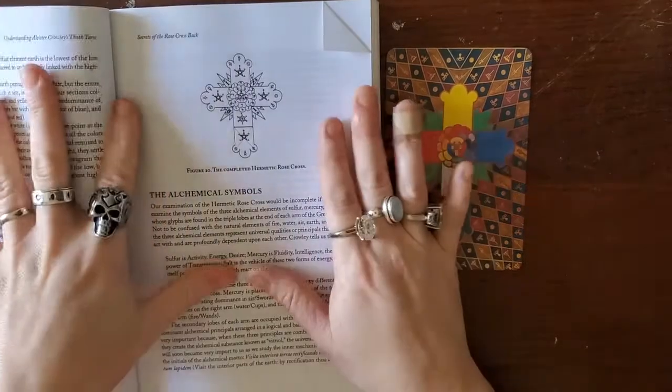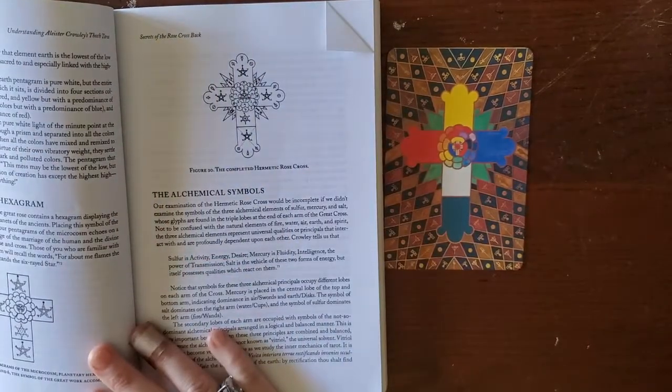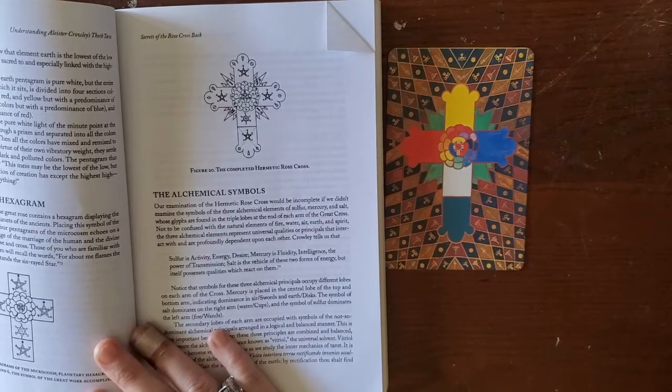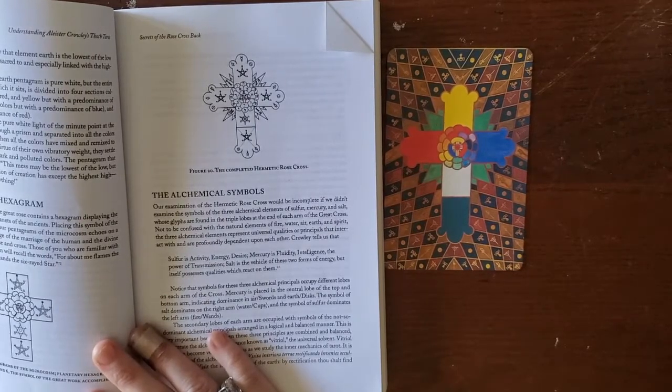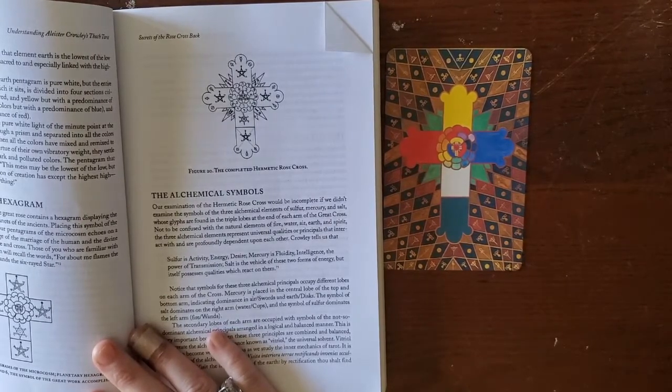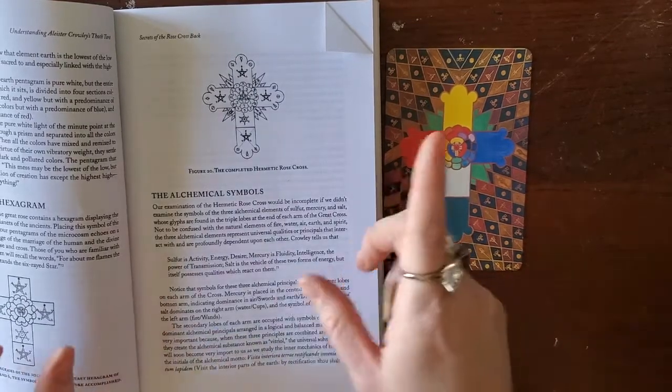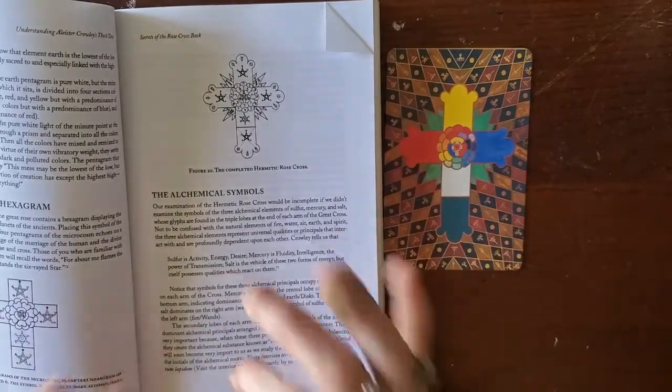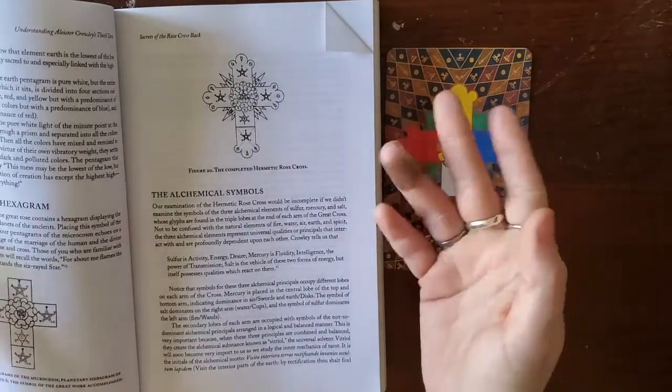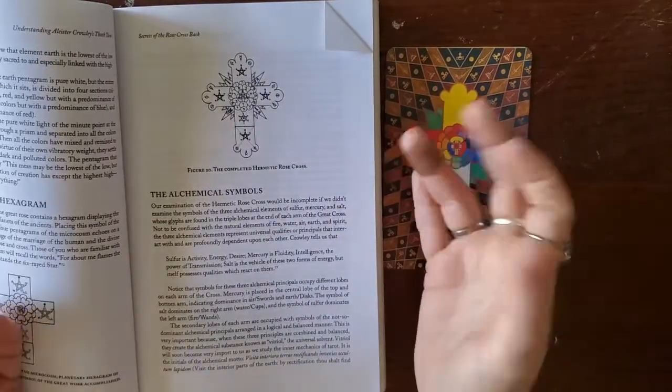Ultimately, this completed Hermetic Rose Cross is an unmeasurable symbol that tries to represent the whole of the micro and the macrocosm, whatever the initiate or just us plain tarot readers deem that to be.